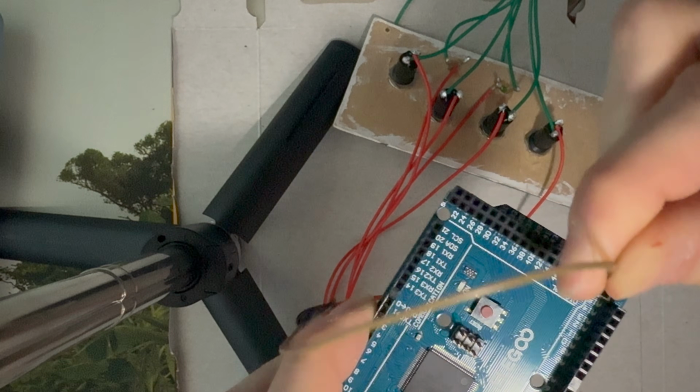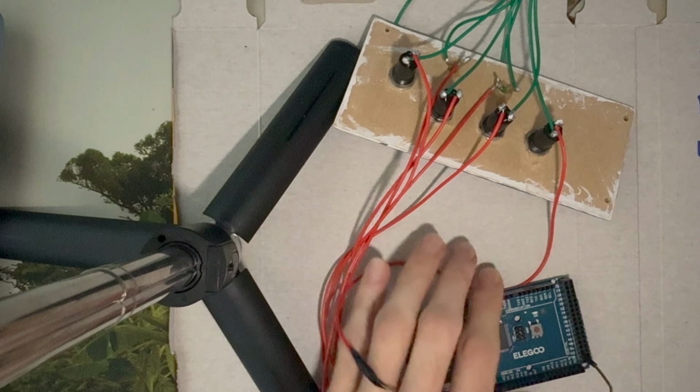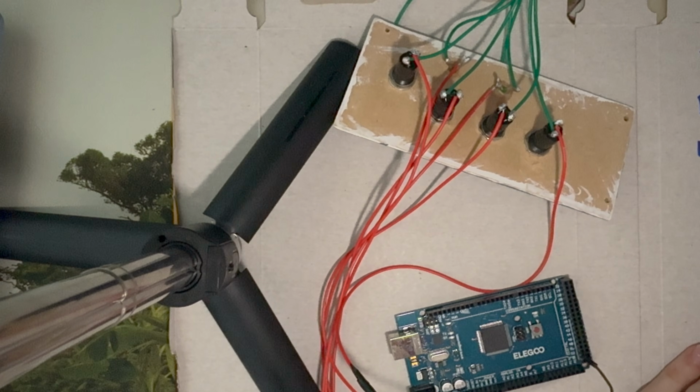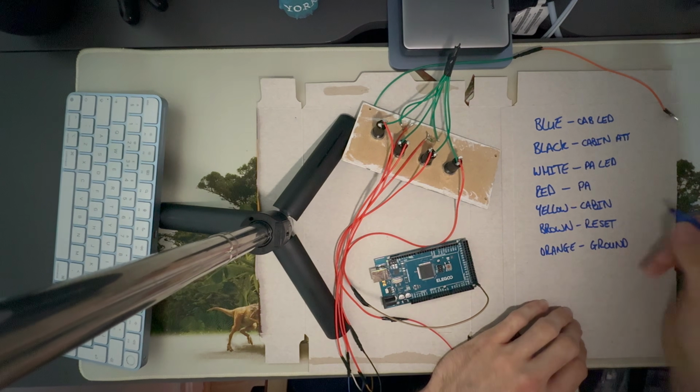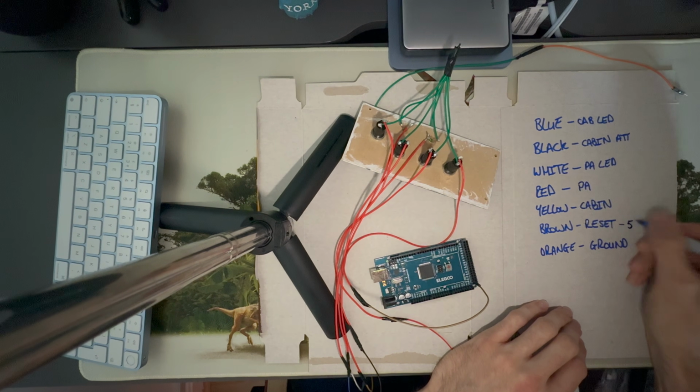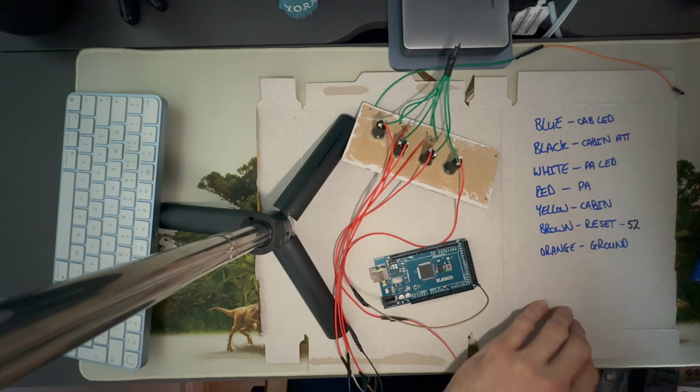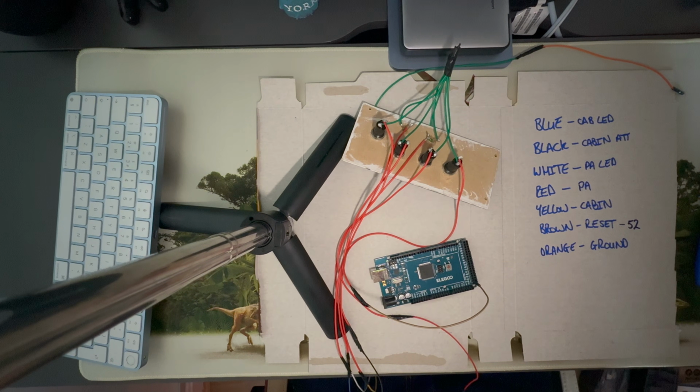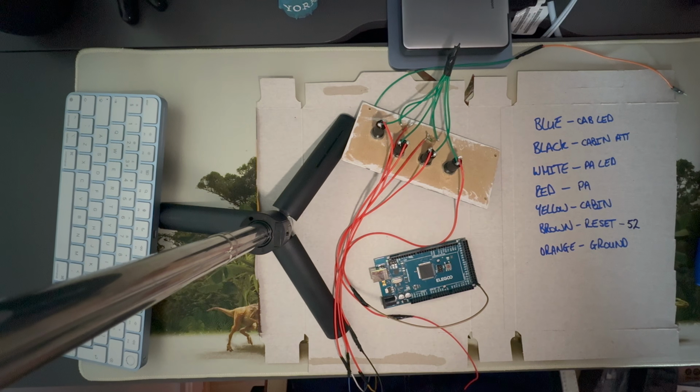So that goes into digital pin 52, and I'm just going to make a note next to that, next to the drawing I have on the side. So zoom back out. So the brown wire is in pin 52. This is all very important to make sure this all marries up, so that when we're programming it we don't come into any problems.